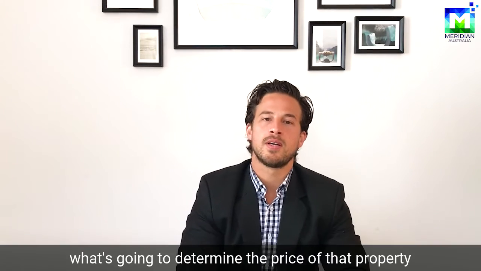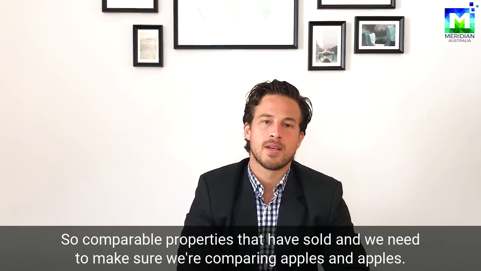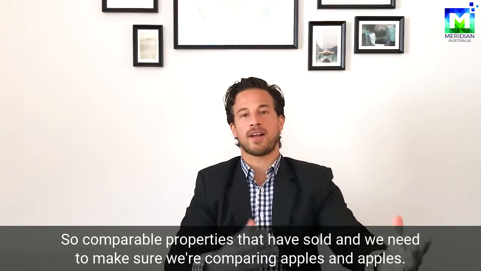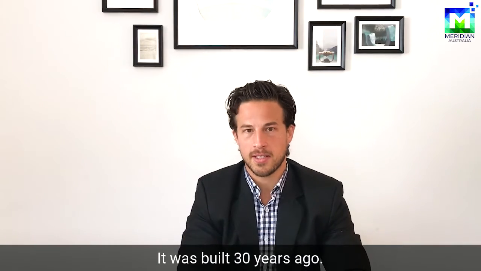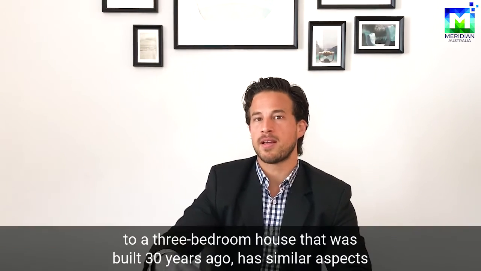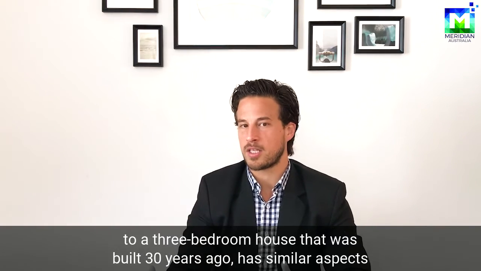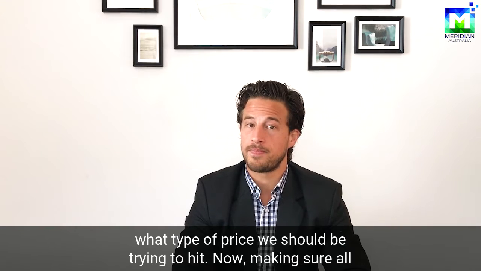Now make sure what's going to determine the price of that property is what's selling in the local area. So comparable properties that have sold. And we need to make sure we're comparing apples and apples. So if it's a 3-bedroom house and it was built 30 years ago, let's make sure we're comparing to a 3-bedroom house that was built 30 years ago, has similar aspects, and then we can determine what type of price we should be trying to hit.